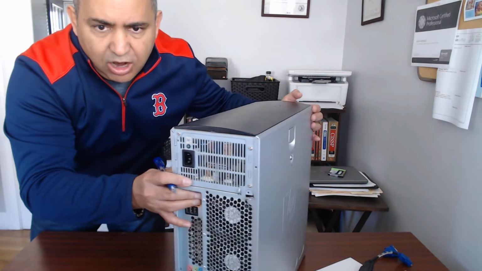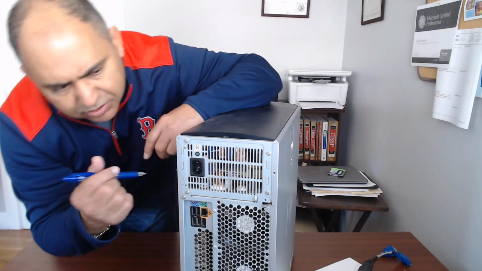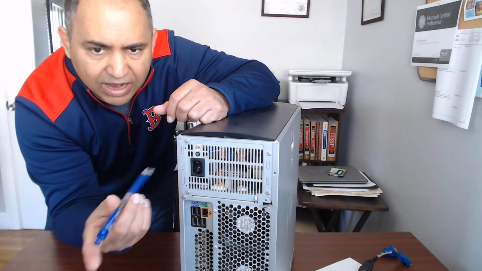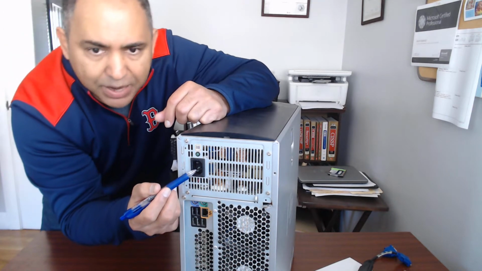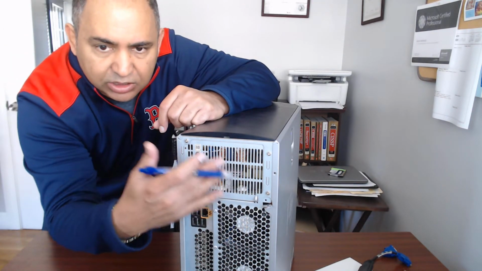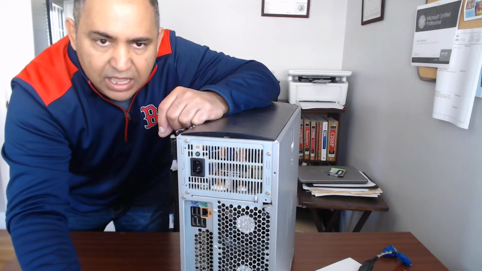We'll continue with the discussion of the components inside and outside, the peripherals outside the computer, and then the components inside the computer. So here I have a desktop. Let's start by looking at the back of the computer. Here I have the power connector. That piece over there is the power supply that we have already discussed in class.